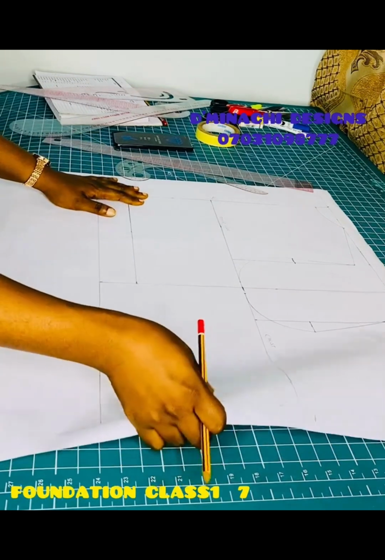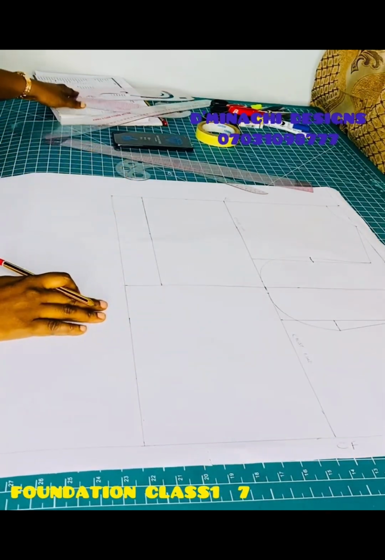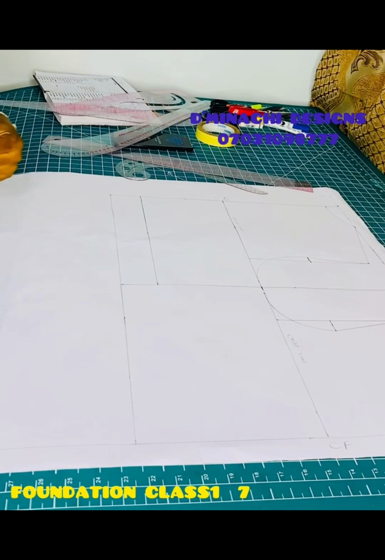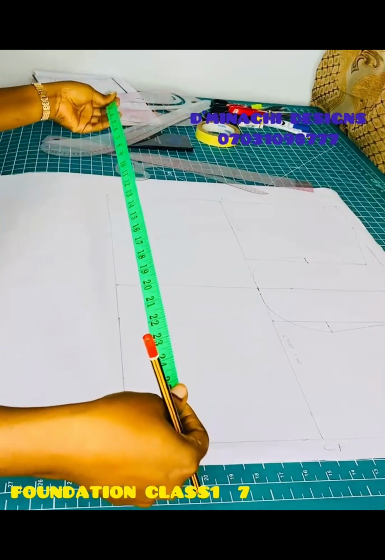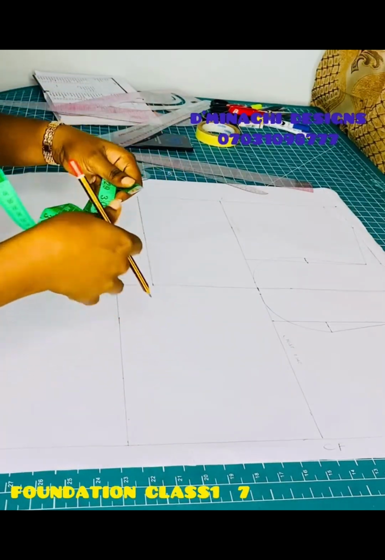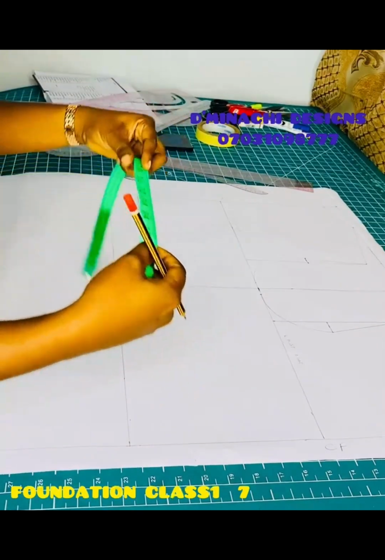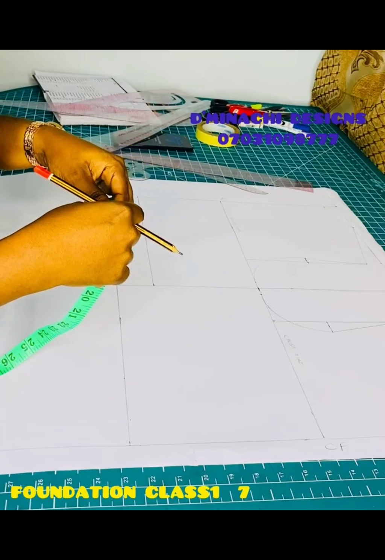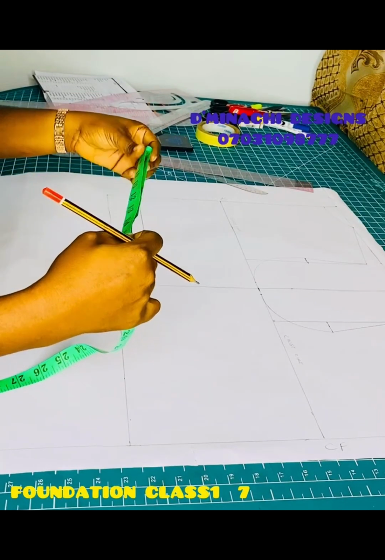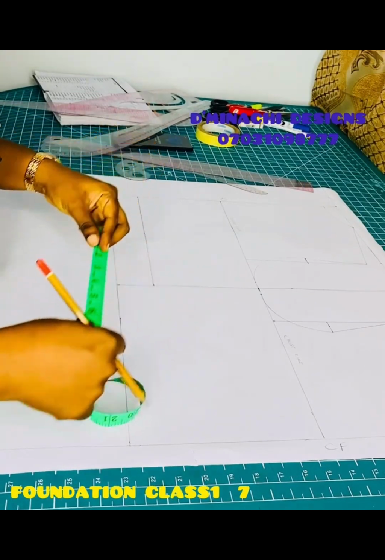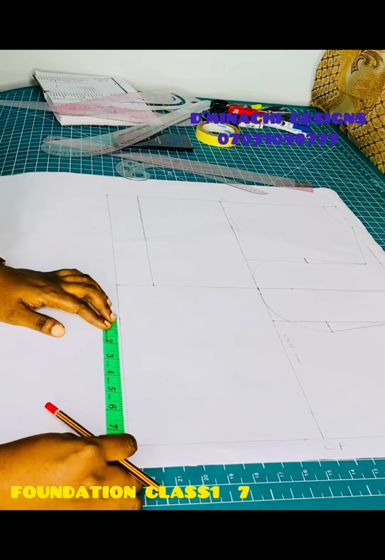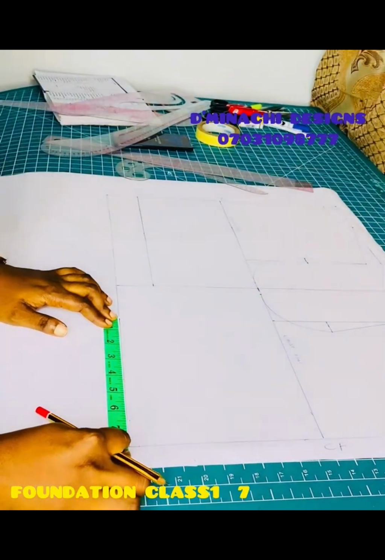Now for the waist measurement, I'll be working with 31, and 31 divided into 4, divide into 2 first. I have 15.5, so into 4 I have 7.75. This is 7.75.